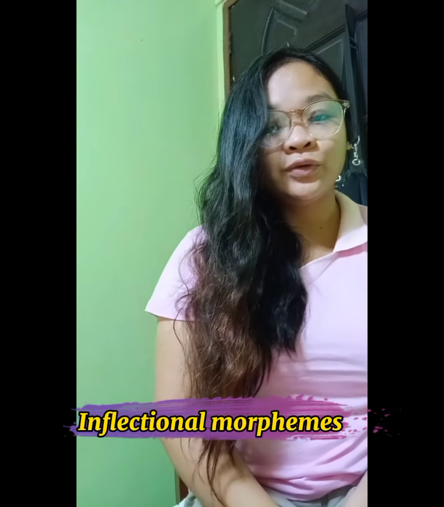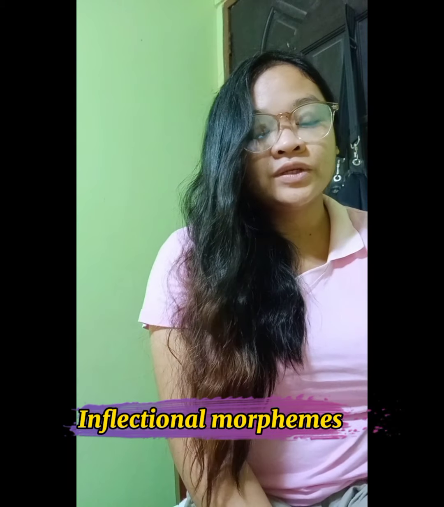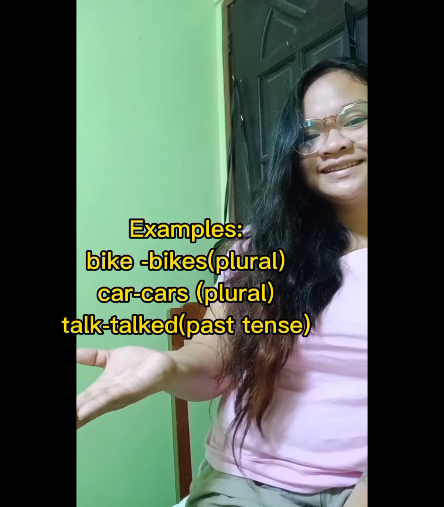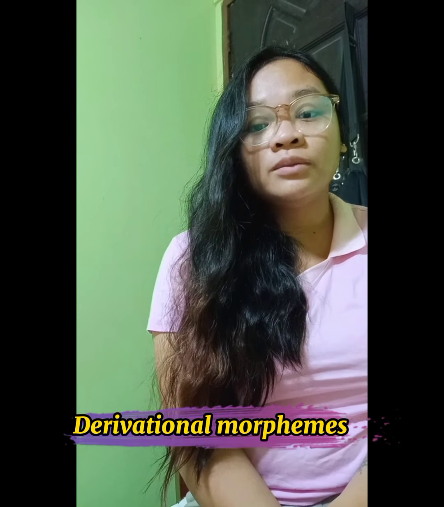So let's proceed to inflectional morphemes. These are a kind of bound morphemes inserted with the root or stem to create a new word and change its meaning. For example, let's proceed to derivational morphemes. These are affixes attached to free morphemes which change their functional meaning.